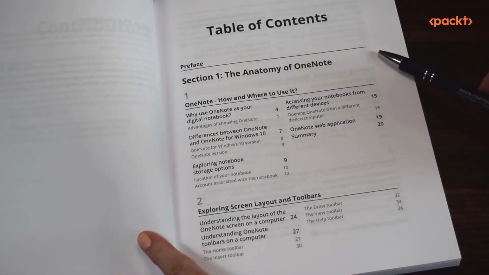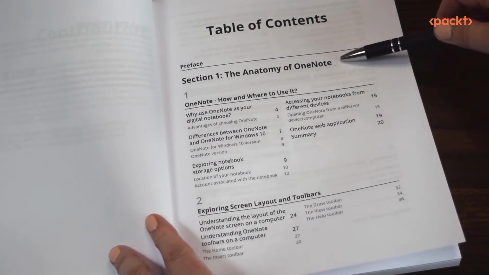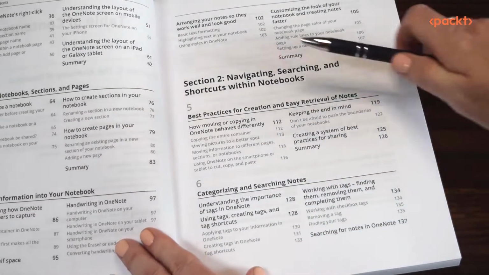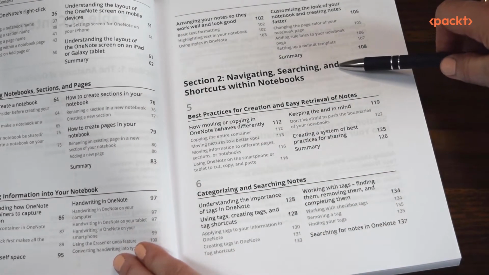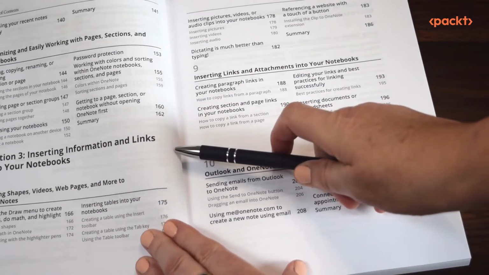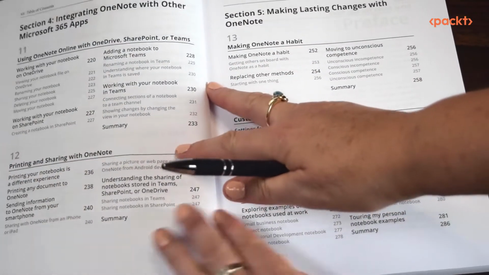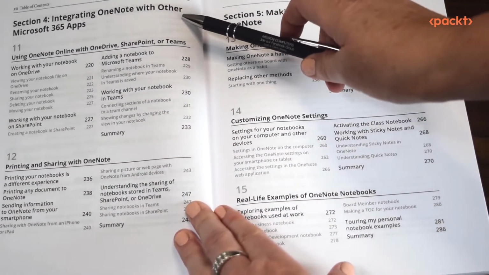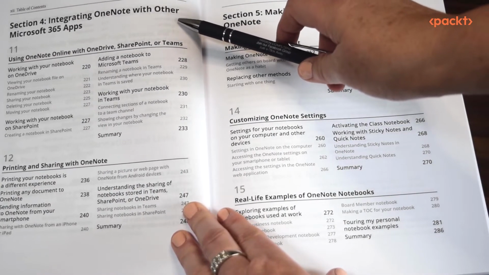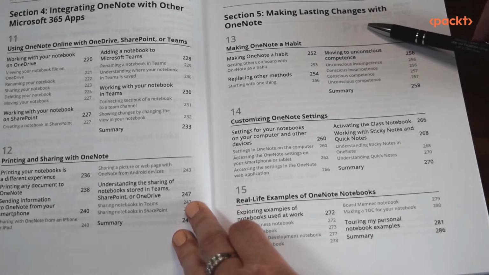Let's start with the table of contents. This book is actually divided up into 4 different sections that contain 15 chapters. So the first section is the anatomy of OneNote. Second section is navigating, searching, and shortcuts within OneNote. Third section, inserting information and links into your notebooks. Fourth section, integrating OneNote with other Microsoft 365 apps. And the last section, making lasting change with OneNote.